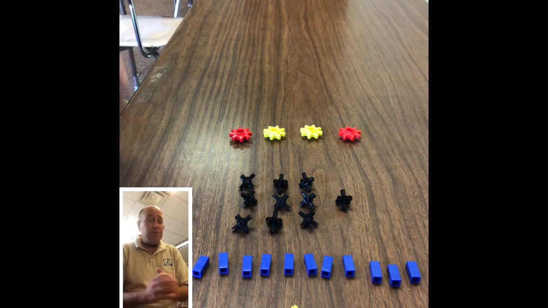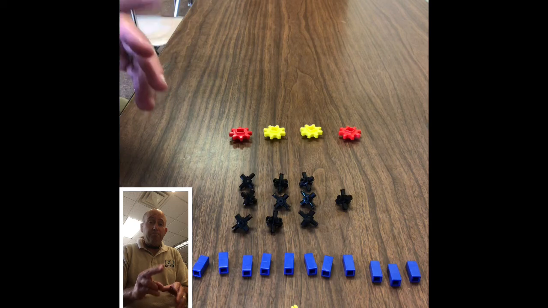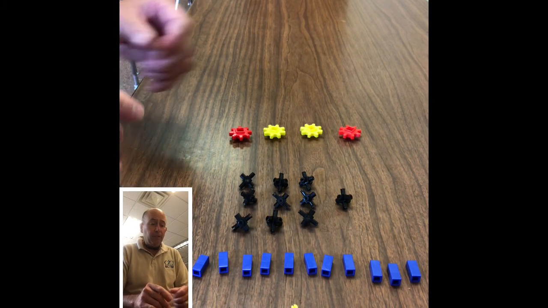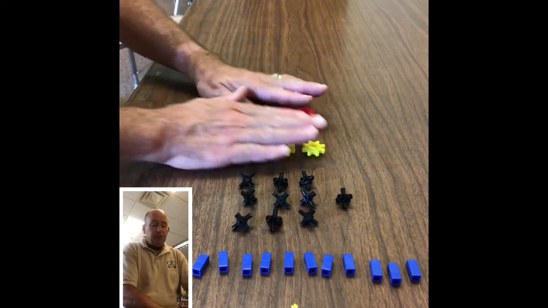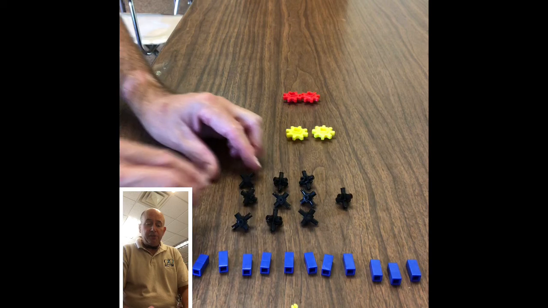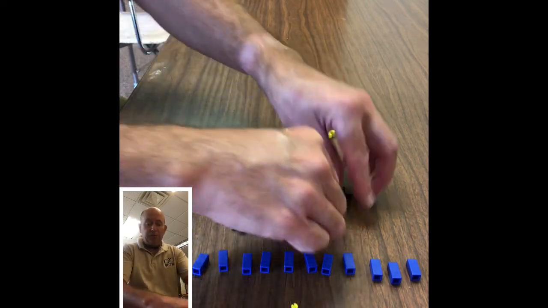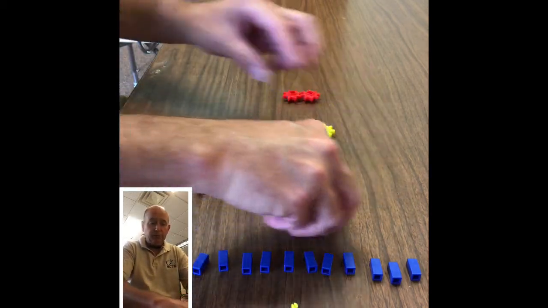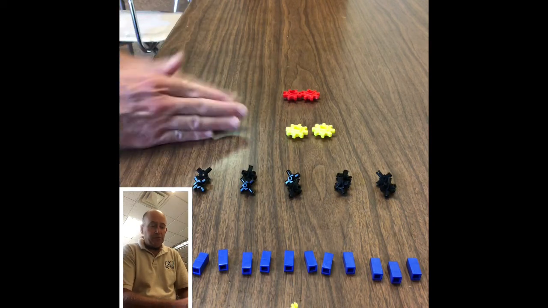Now 4 to 10 can be simplified down, and we can divide both 4 and 10 by the number 2, the greatest common factor of 2. So if we divide our gears by 2, we get 2 groups of 2, and if we divide our six-way axles by 2, in other words, we put them into groups of 2, we will end up with 5 groups, okay? So we have 5 groups of 2 and 2 groups of 2.